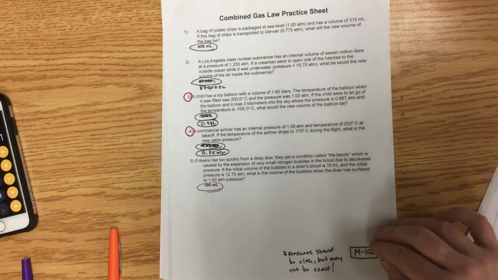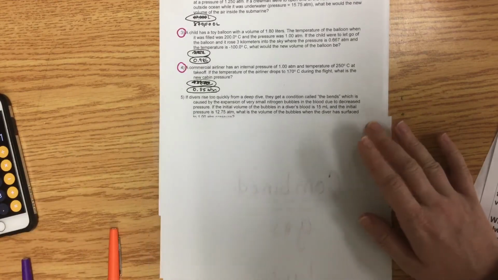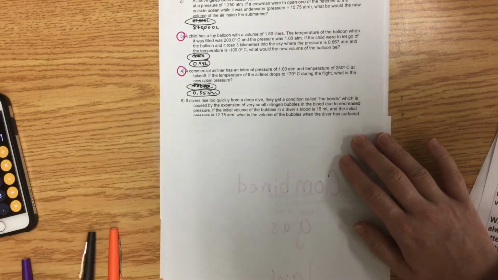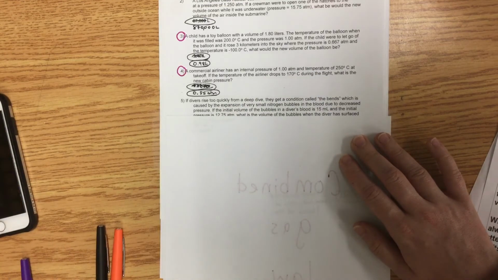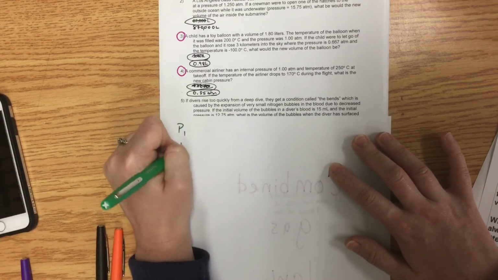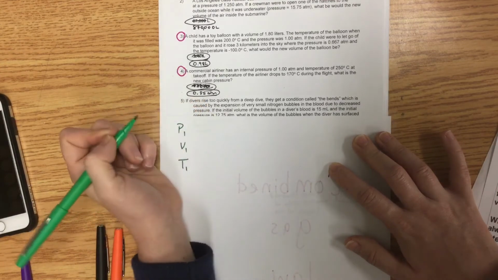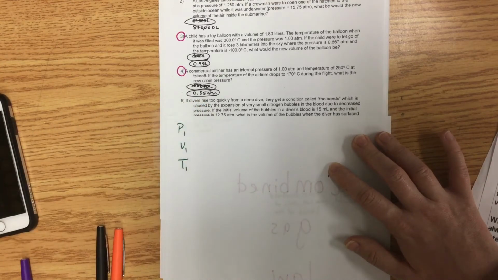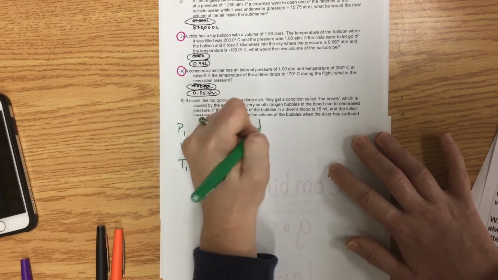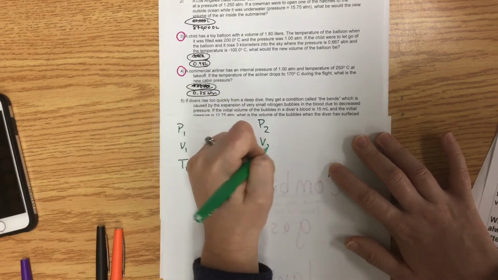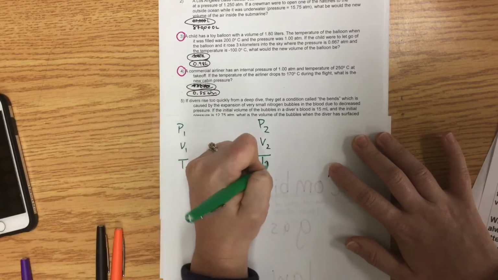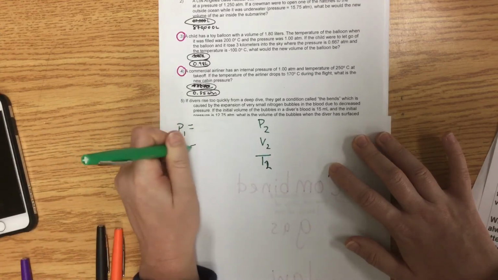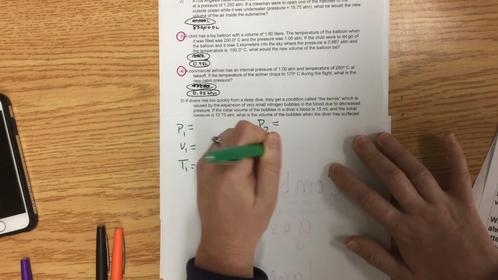Okay, now let's look at problem number 4. Problem number 4, I'm going to slide this up, says a commercial airliner has an internal pressure of 1 atm and a temperature of 250 degrees Celsius at takeoff. The temperature of the airline drops to 170 during flight. What is the new cabin pressure? So P1, V1, P2, T2. Okay, so I'm just going to read my problem and plug in whatever values I have.